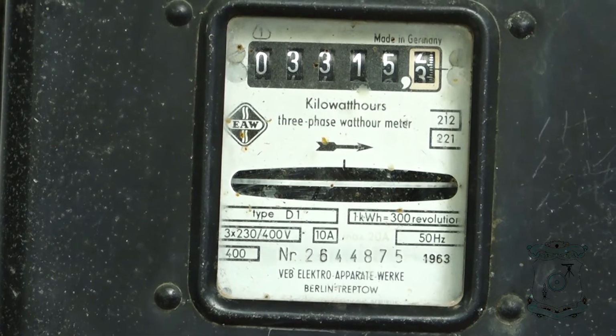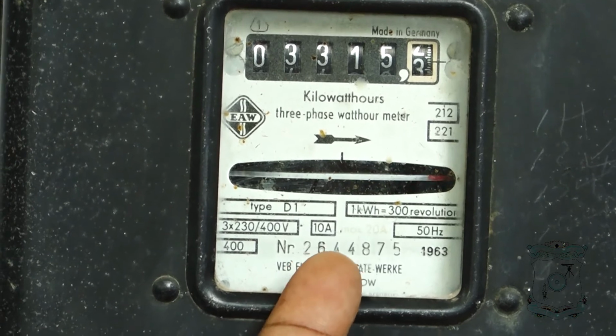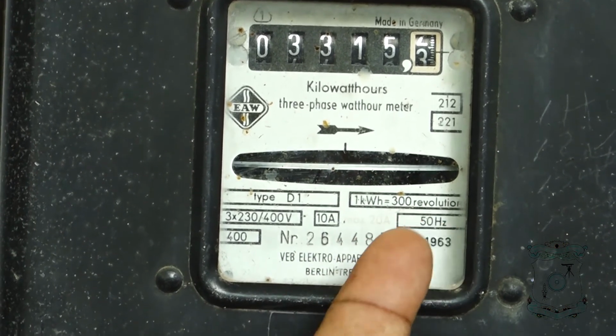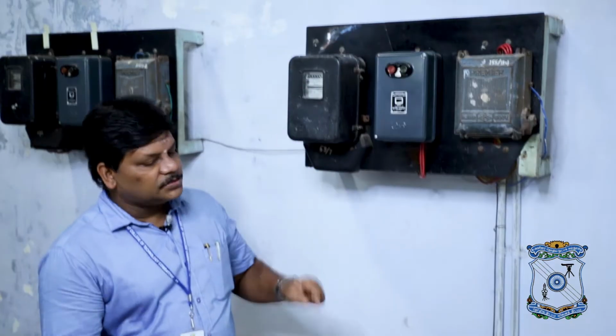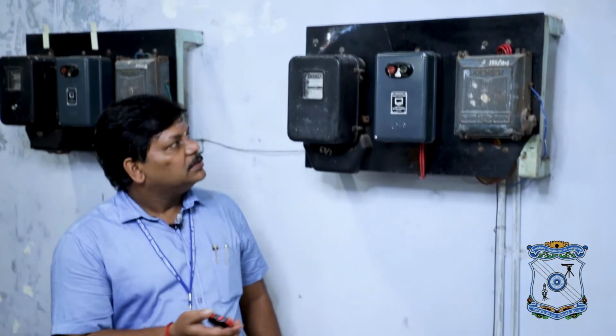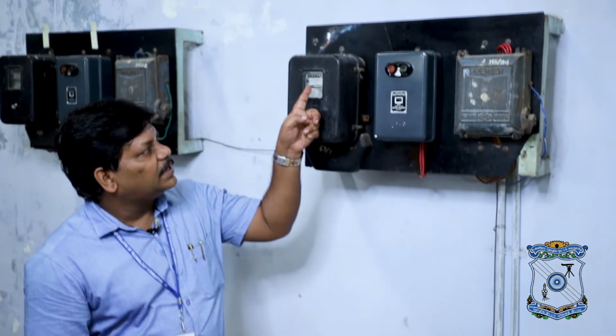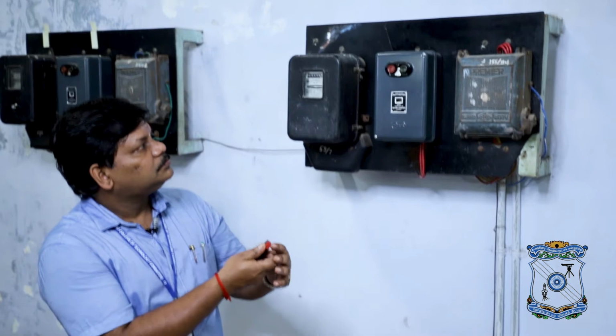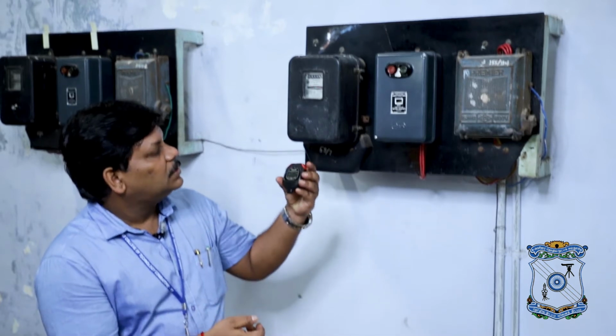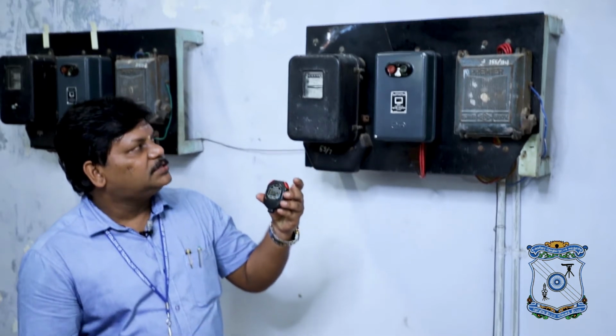This is the energy meter. You can see that 1 kilowatt hour is 300 revolutions. Now this red mark is taken as the initial point. For 5 revolutions, what is the time?